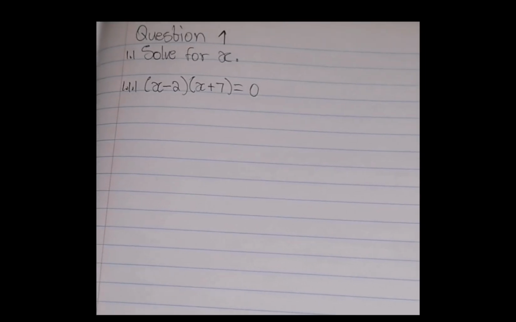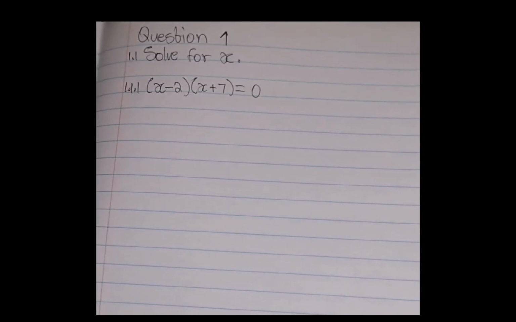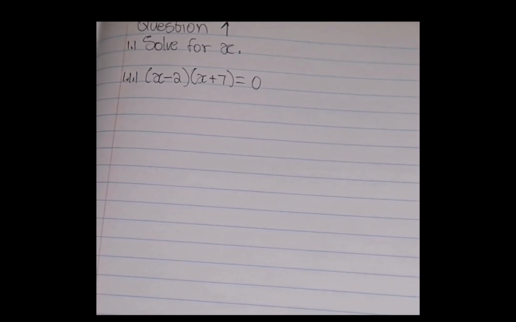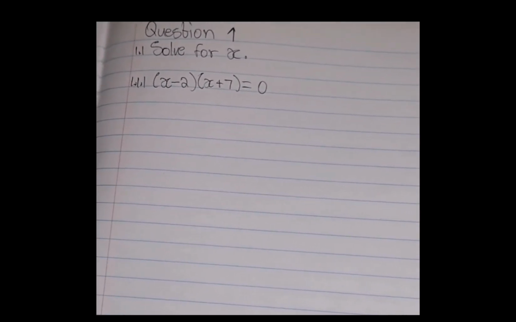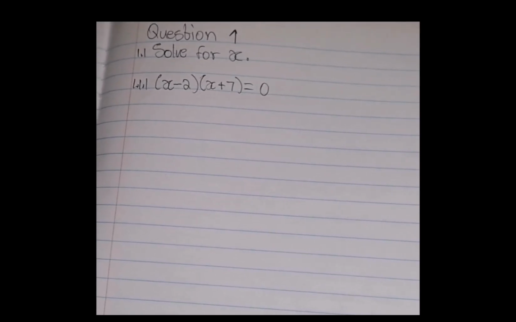Let us consider the following equation. This is our first equation. We're told to solve for x. Now this is the easiest kind that you will see in your question 1. This question is allocated 2 marks.